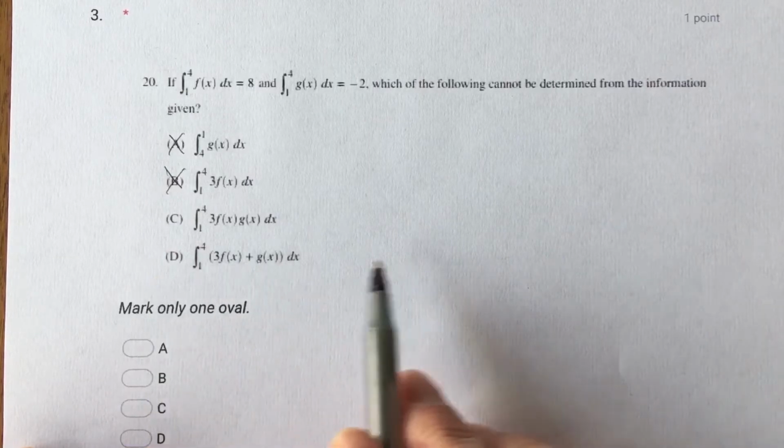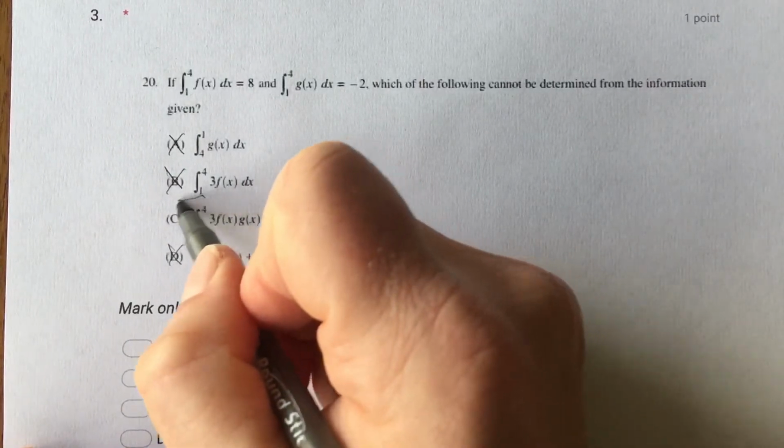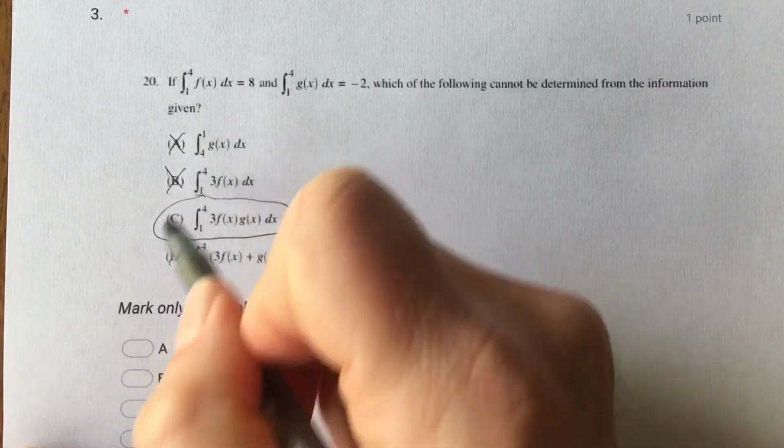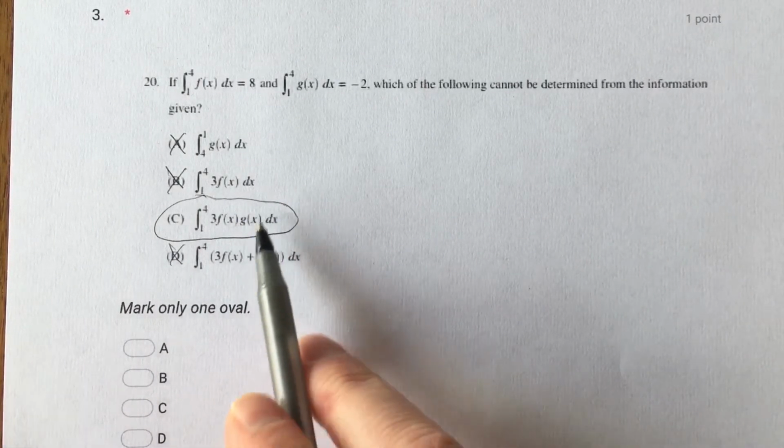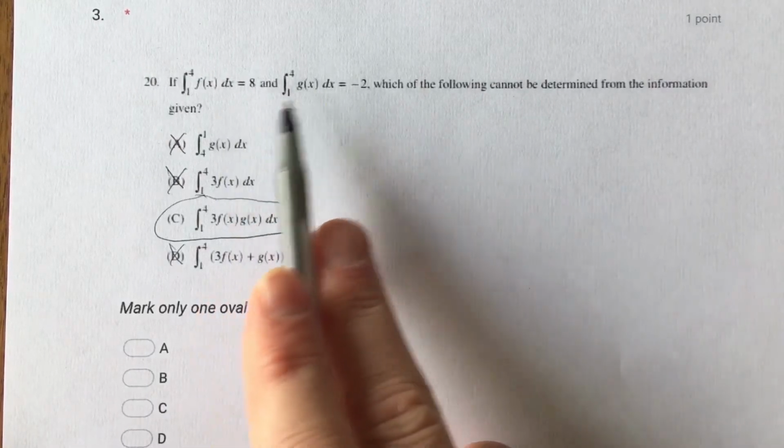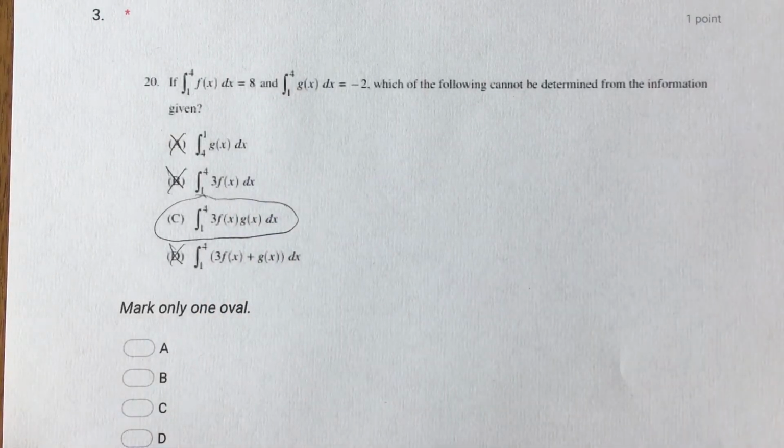Could we do it if we added these together? Absolutely. It's just one area and another. The one thing that we haven't done, and hopefully came to you, was C. We have not talked about what happens if we multiply these together, and that's something we wouldn't be able to get just from this information here. So C is our choice there.